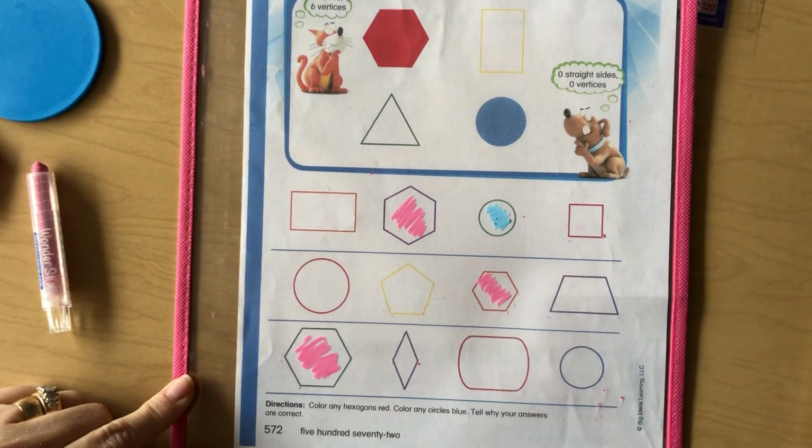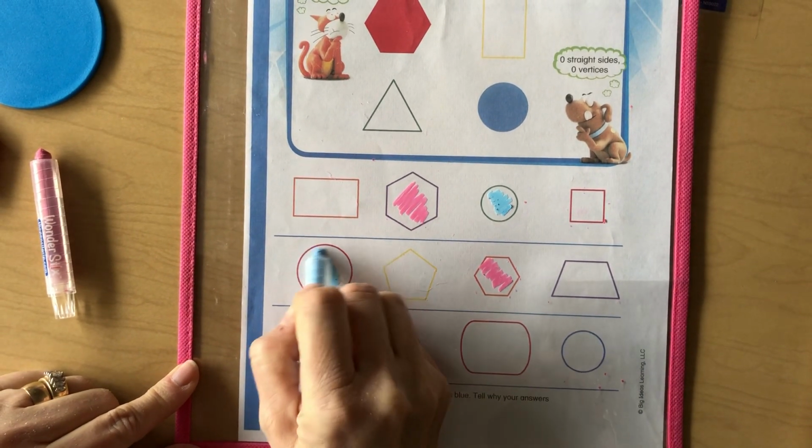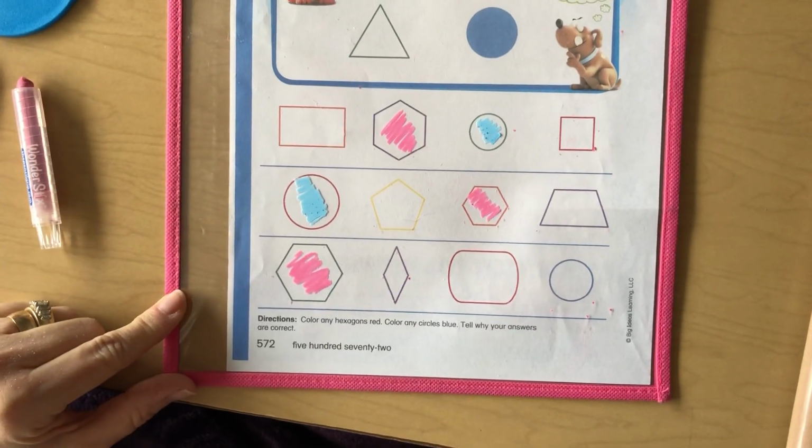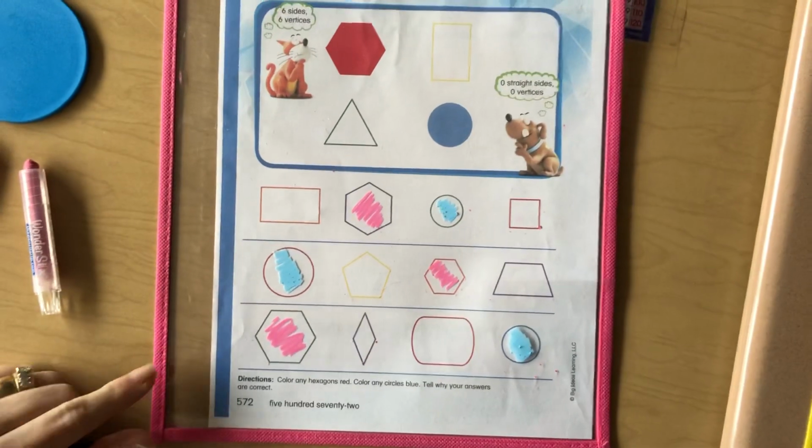Color it in. All right, look in the second row. Here comes another one. Good. Now look in the last row. One more. Good job. All right, check your work.